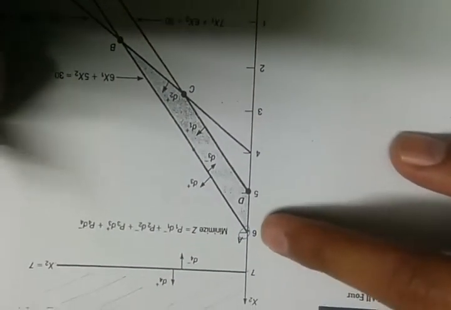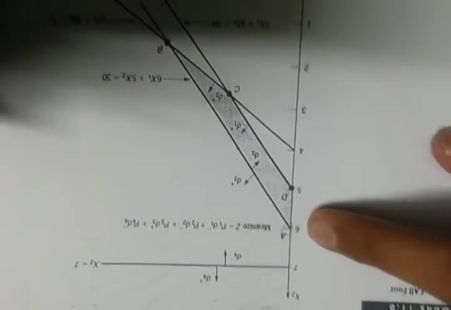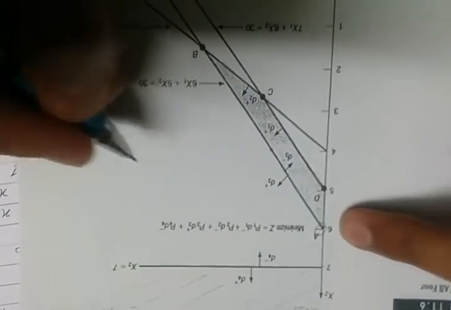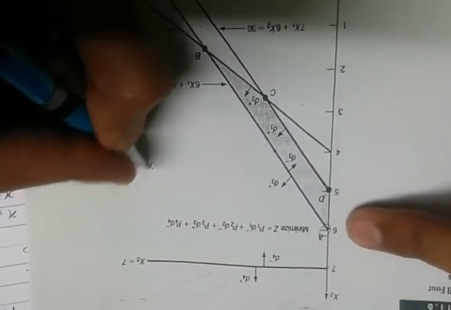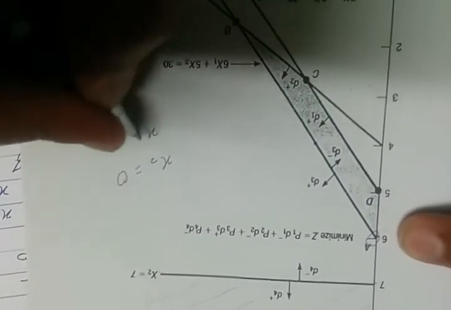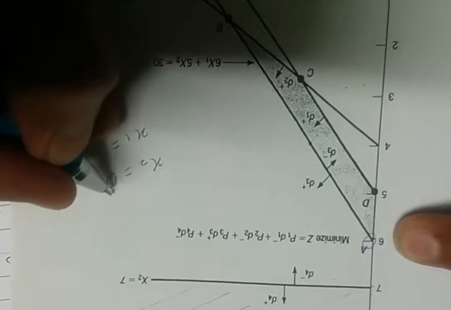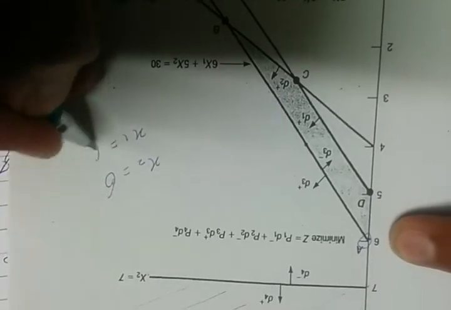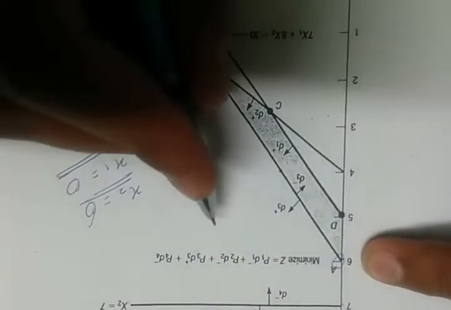Now what does this say? This says that we are producing x2 equal to 6 and x1 equal to 0. This is what this point tells us. Now we need to find all the values.